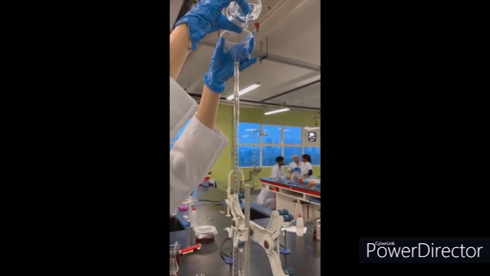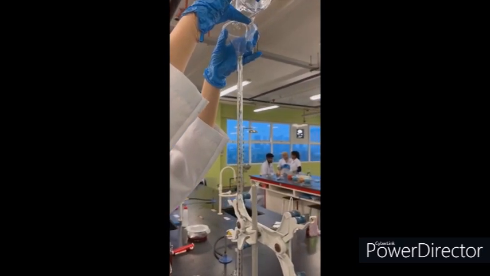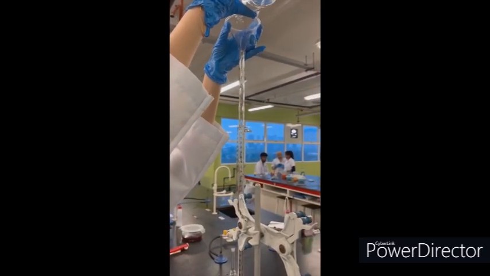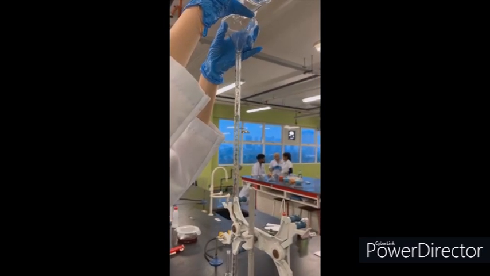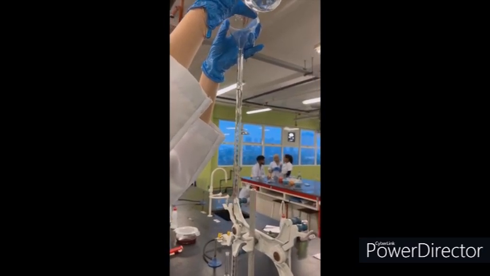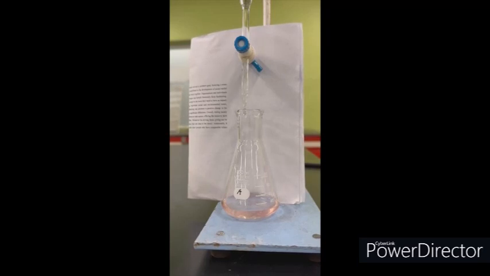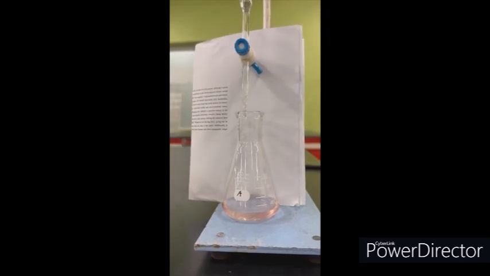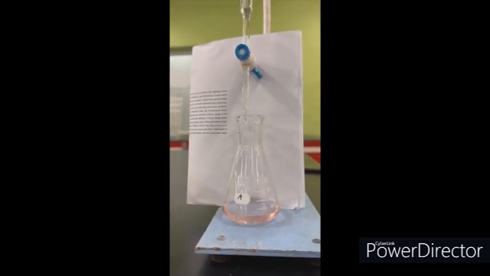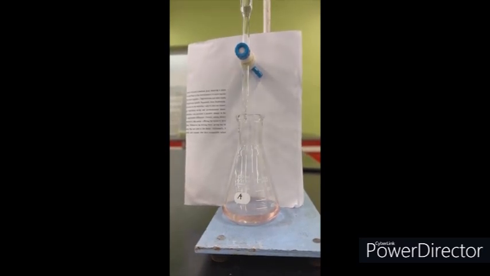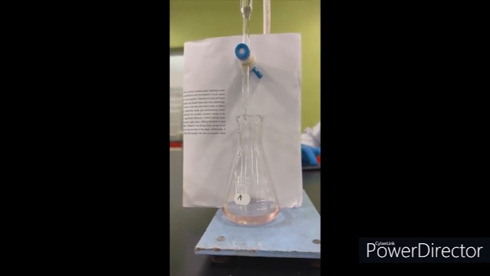After that, we fill the burette with 0.2 molarity NaOH solution until it reaches the zero level line. It's a total of 50 ml NaOH in the burette. Conical flask A was left under the burette stand for the titration process. We can see the drops of NaOH solution falling from the burette into the conical flask. At the same time, a white paper was placed so the color change could be seen clearly.